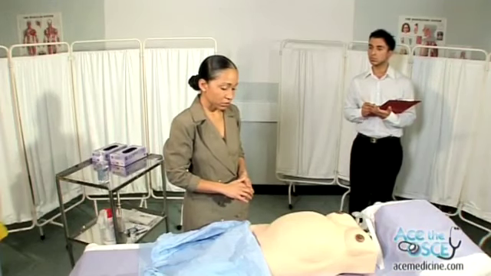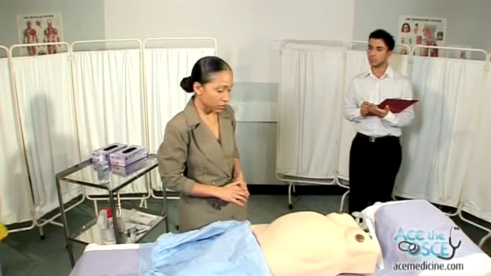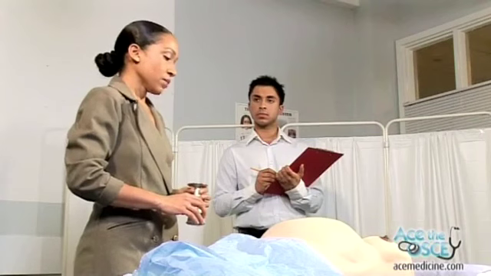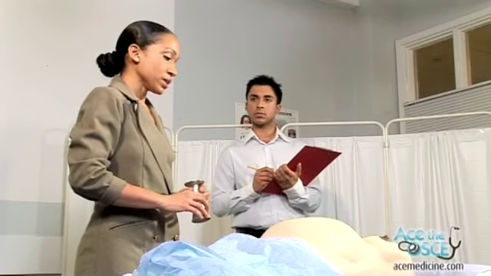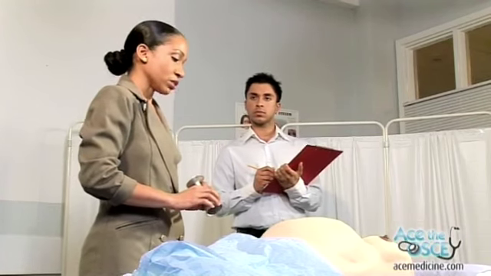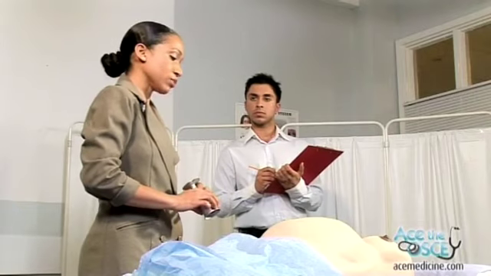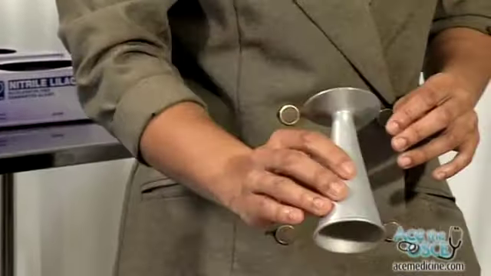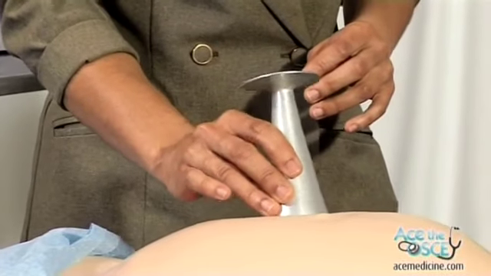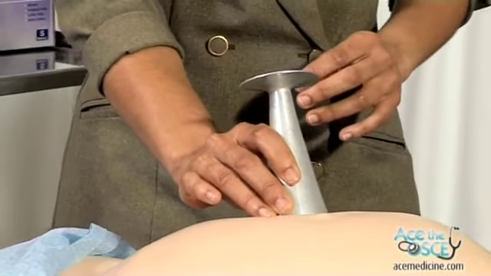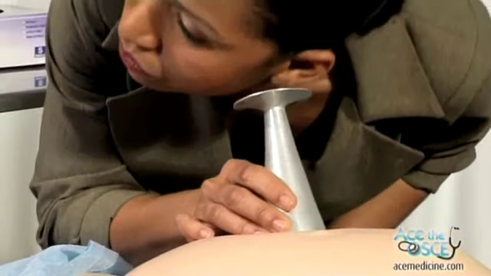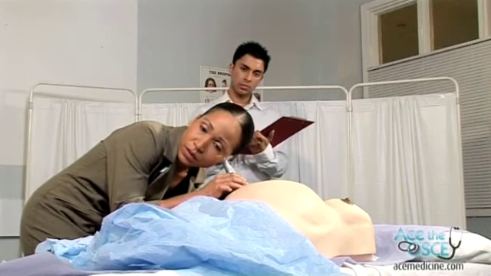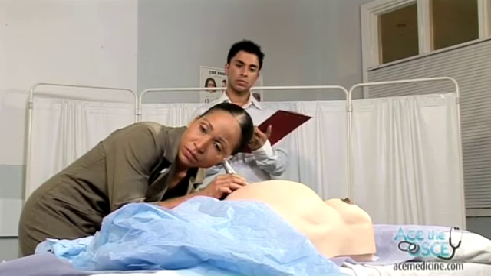My last step is listening to the fetal heart. Having determined which side the fetal back lies on, my aim is to listen between the scapula for the fetal heart rate and to ensure that it is regular. With my Pinard, I will place it over the fetal scapula and listen in, pressing in, as said previously, firmly but very gently.